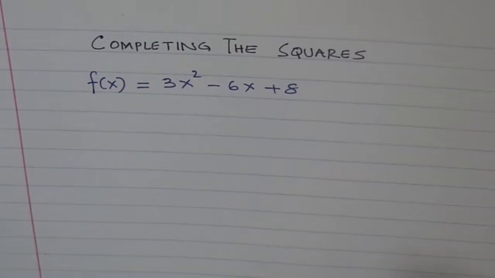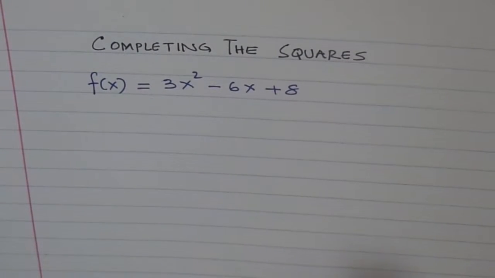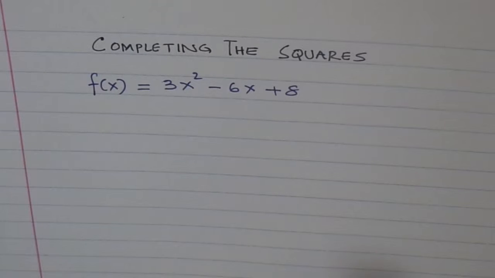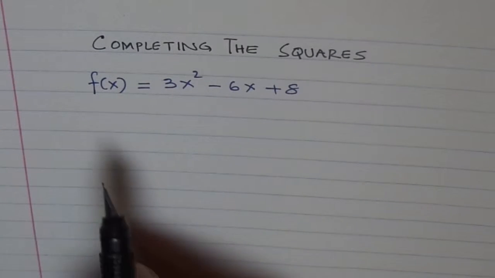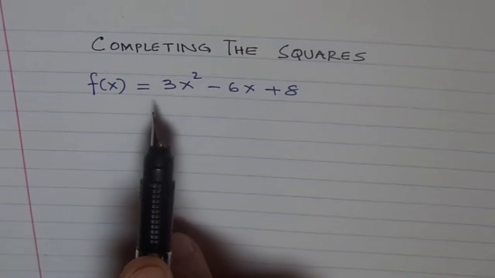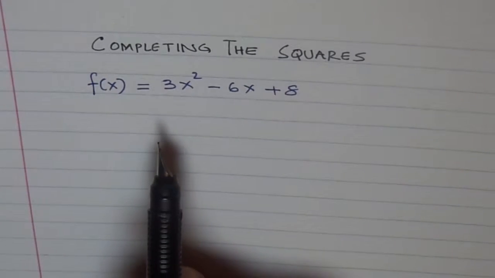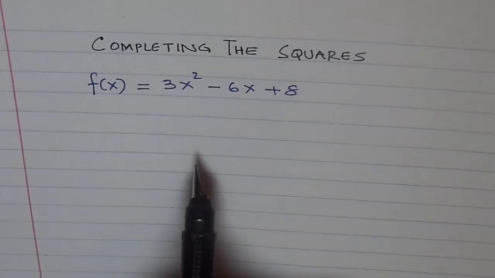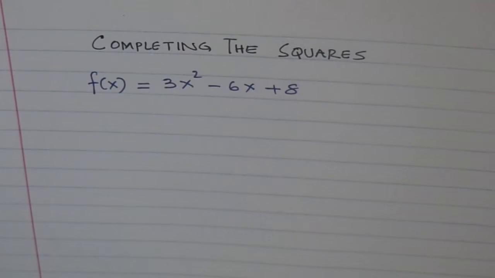Hello. Completing the squares is very important to solve quadratic functions, right? Here we have a quadratic function in standard form, and if we need to find maximum or minimum values, then completing the squares is the way to do it. Since the coefficient of x squared is positive, the parabola is going to open upward, so we have a minimum. But the question is, where is that vertex and where is the minimum point?